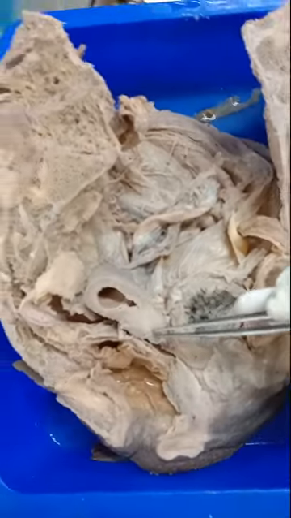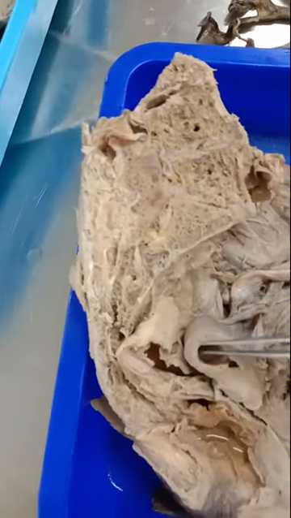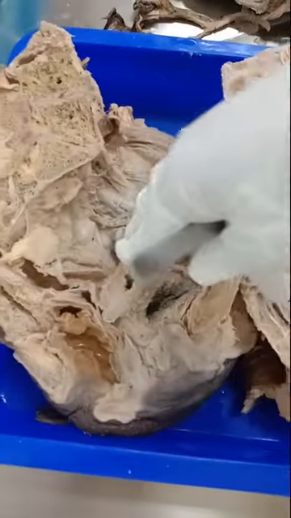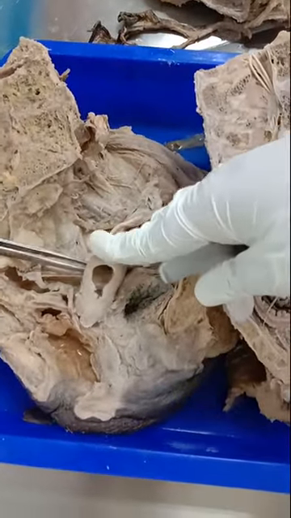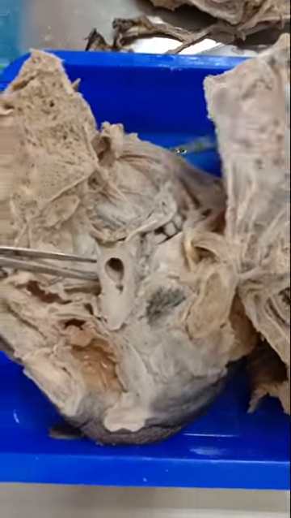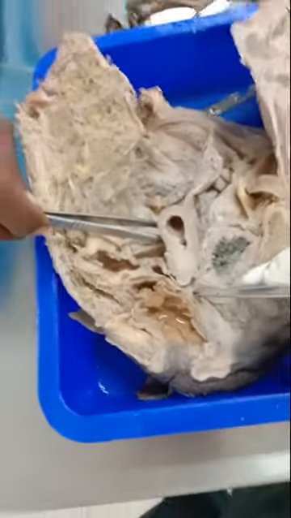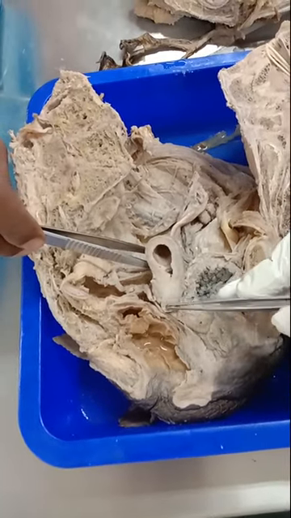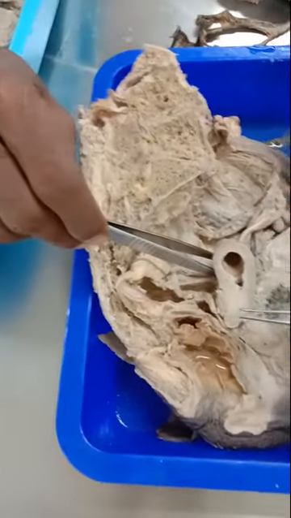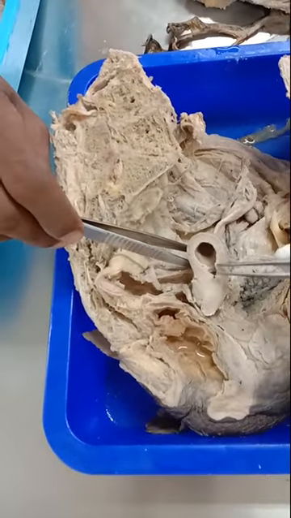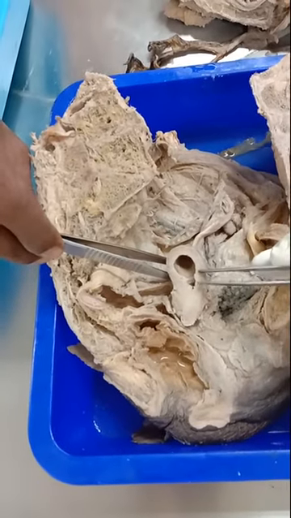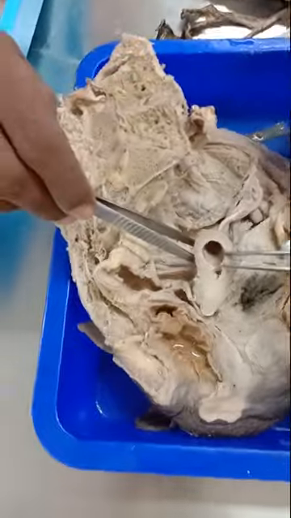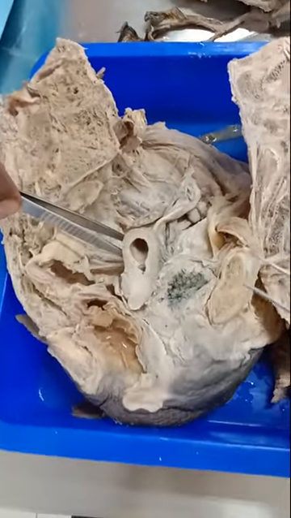This will be the cervix, this will be the body, and this will be the fundus. The uterus normally will be like this, anteverted and anteflexed. What is anteversion? Anteversion is the angle between the long axis of the vagina and the long axis of the cervix. It is around 90 degrees, and anteflexion is the angle between the long axis of the cervix and the long axis of the body of the uterus. It will be around 120 to 130 degrees. So the normal position of the uterus is anteversion and anteflexion.